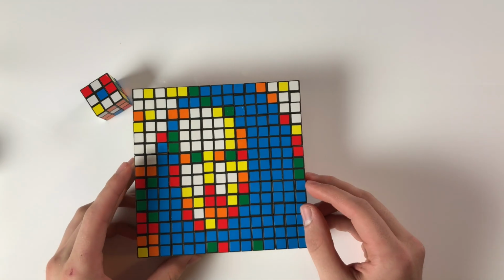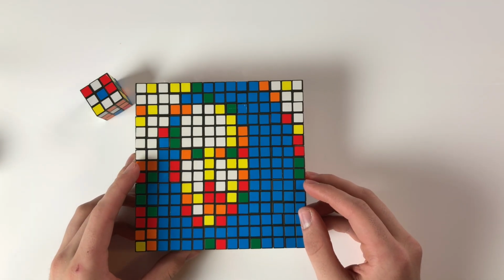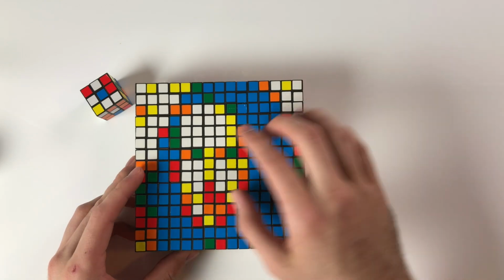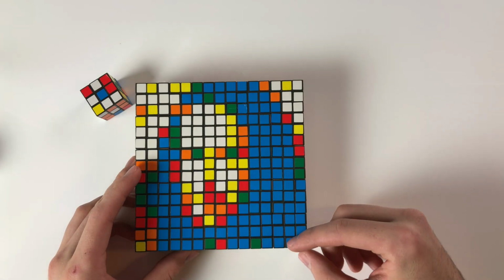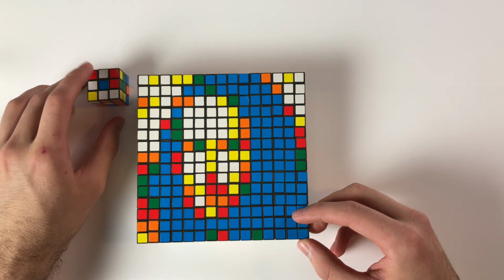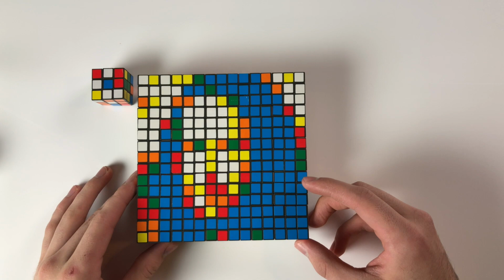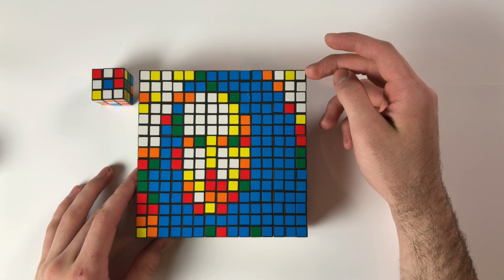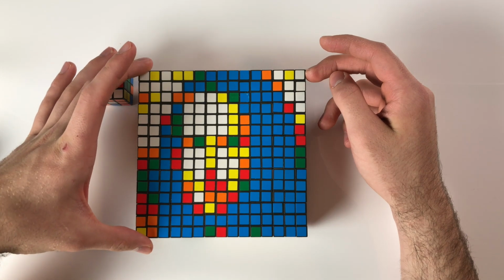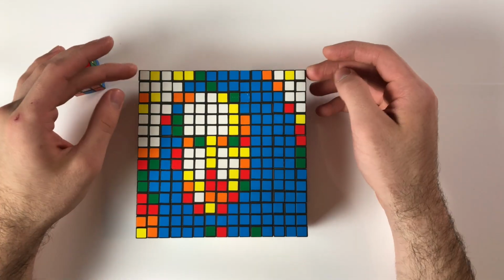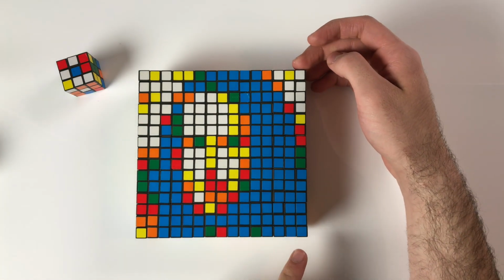Some other things: if you're designing your own, take into account that this image is made up of 5 by 5 Rubik's Cubes, and each Rubik's Cube essentially has 9 pixels, 3 by 3. So if you're designing one, the width has to be divisible, and the height has to be divisible by 3. So since there's 5 cubes here, this is 15 pixels by 15 pixels.